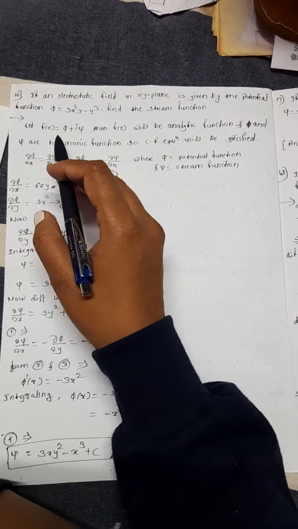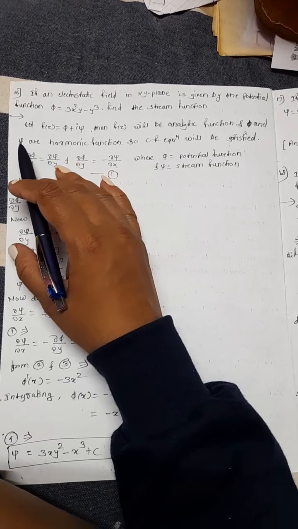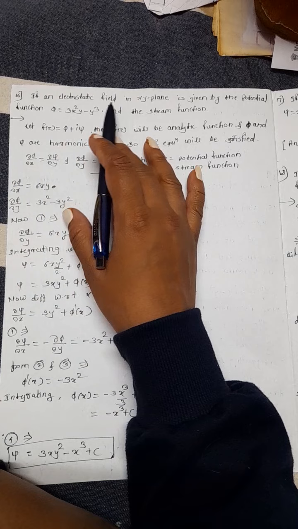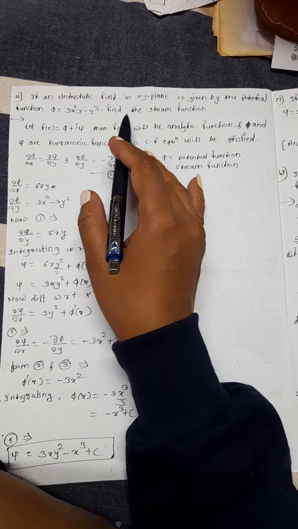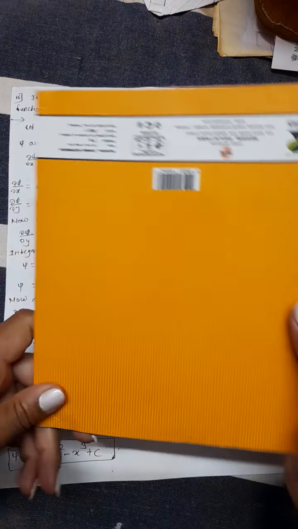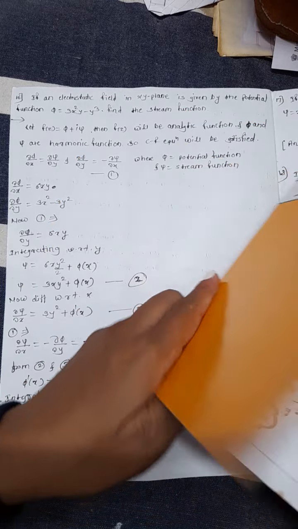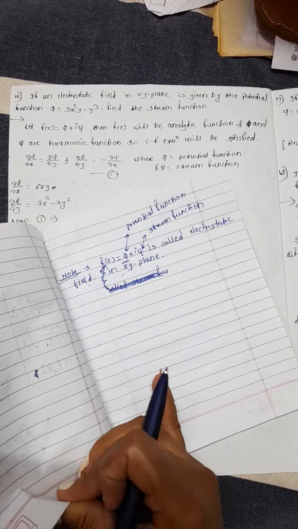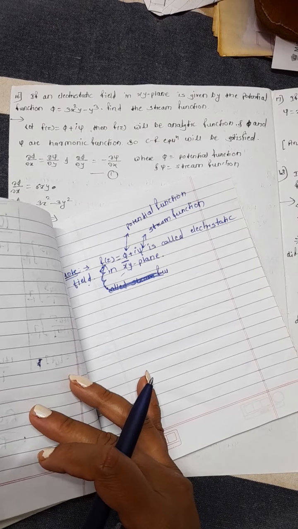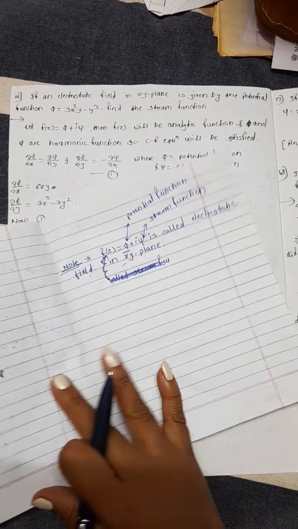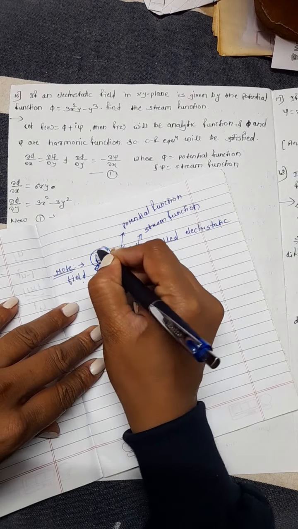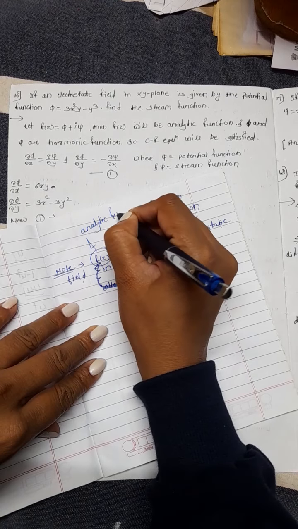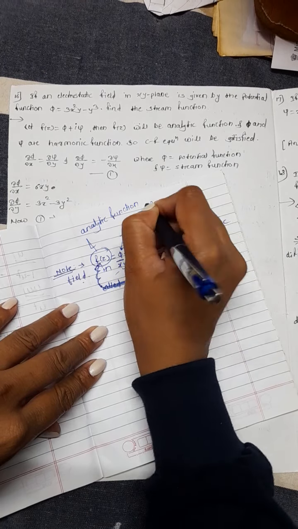Okay, let us start the answer. Let f of z be the analytical function. An electrostatic field is always an analytical function. Remember that. You can write it down here also. And f of z is analytic.